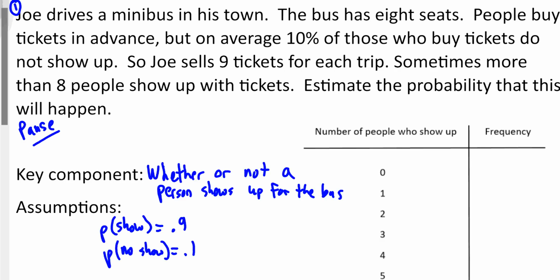All right. So the key component never has to be word for word this. But really we want to encompass what we're going to do with our trial. What are we actually testing with our trial? And this one we're testing whether someone shows up or not each time. Okay?